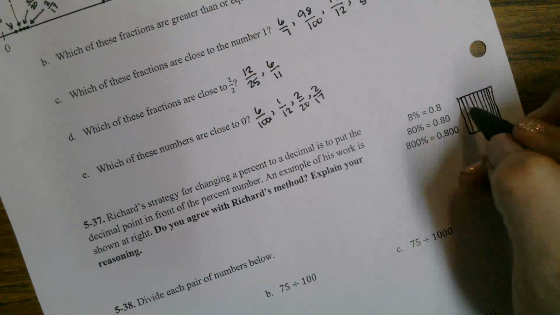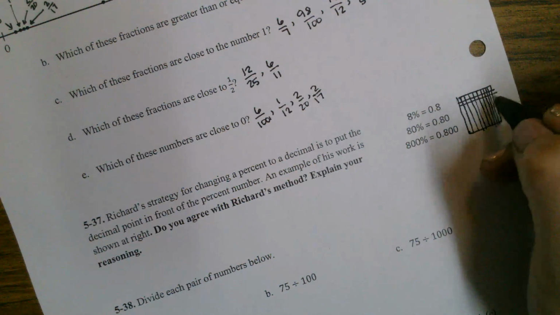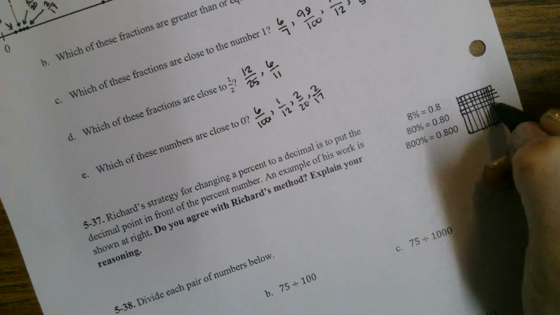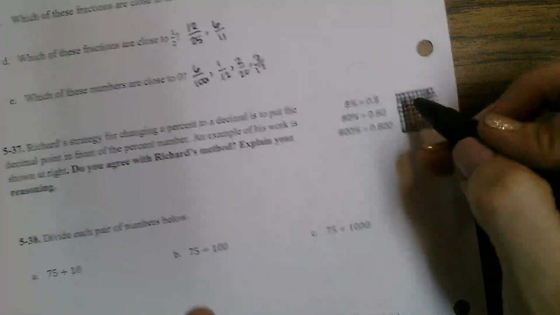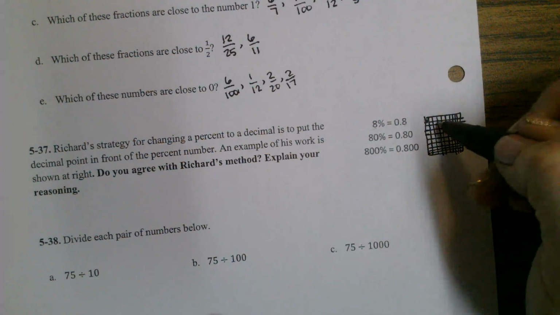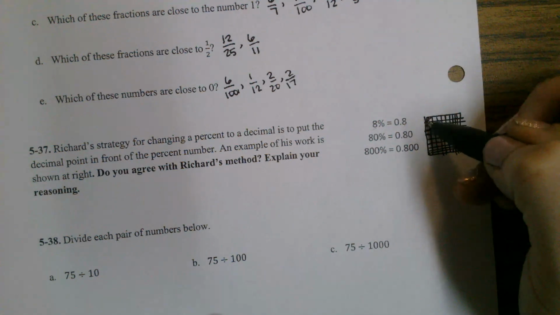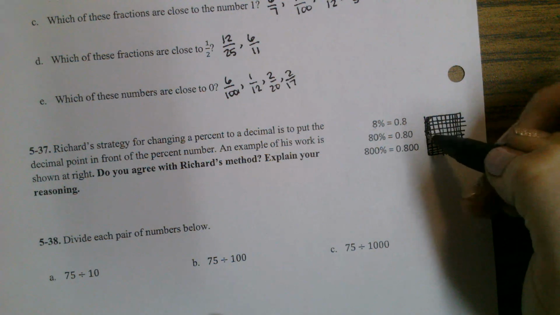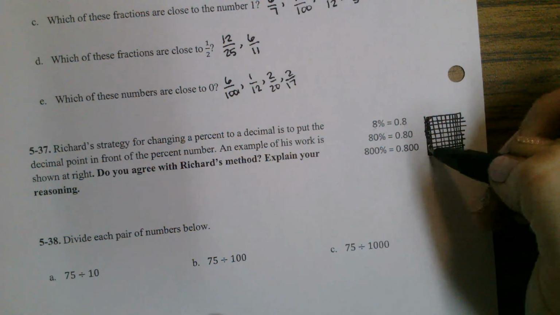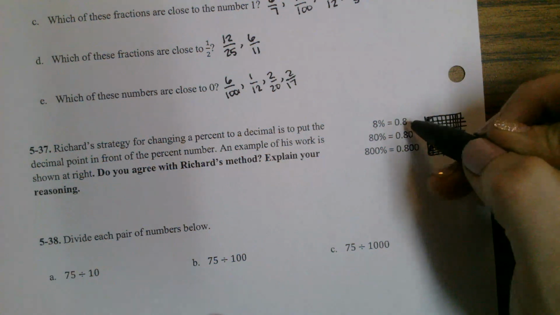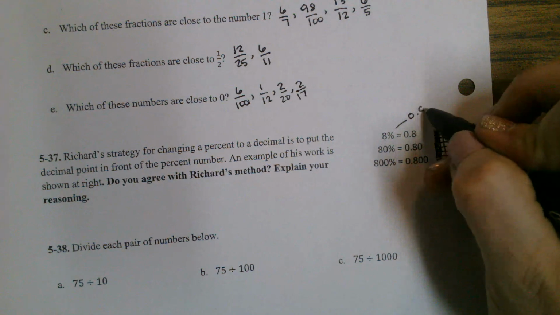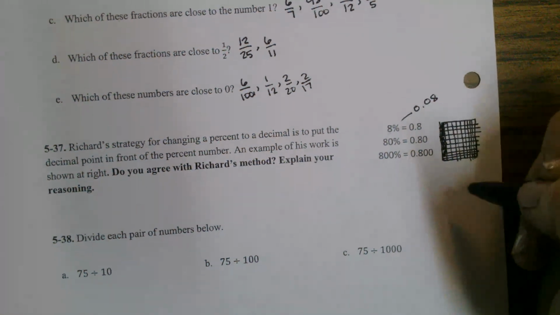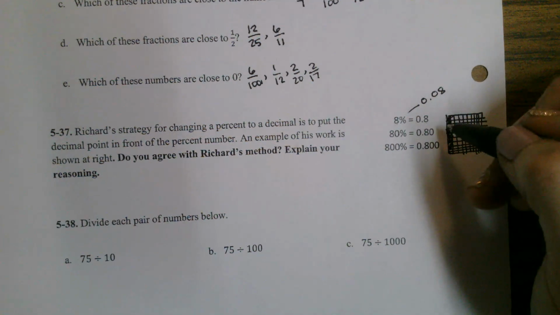My picture is going to be awful, but you get the point. So 1% was one of these squares. So if I have 8%, it shouldn't be 8/10, it should be 8/100 because each box is a 100th.